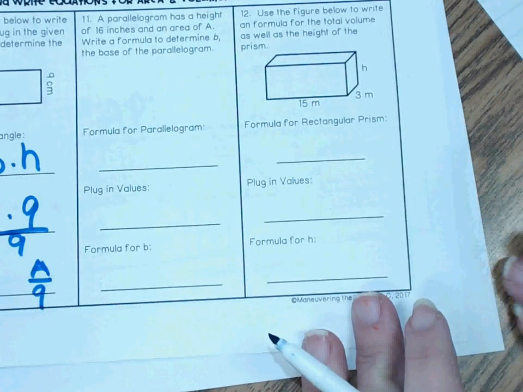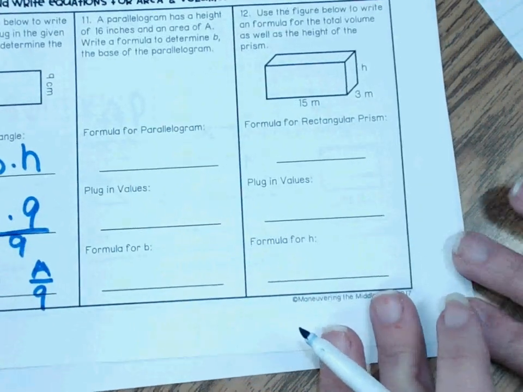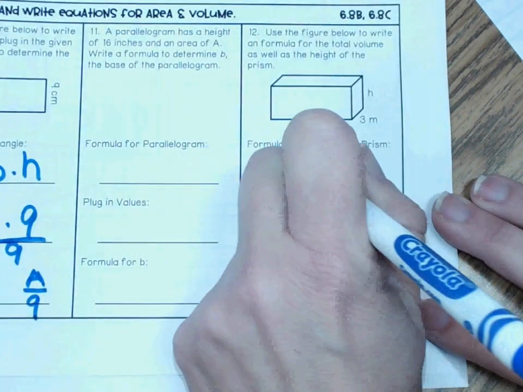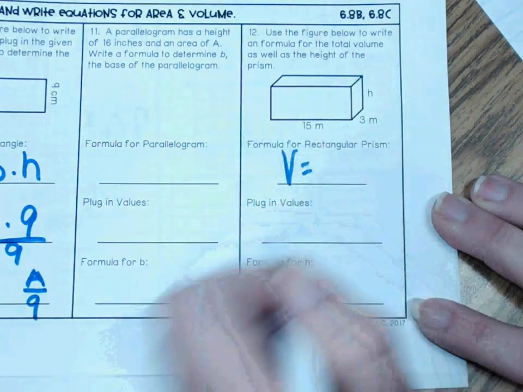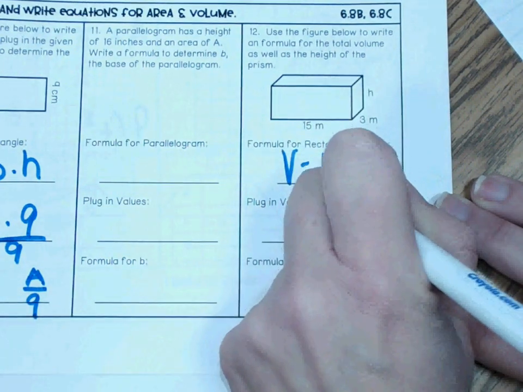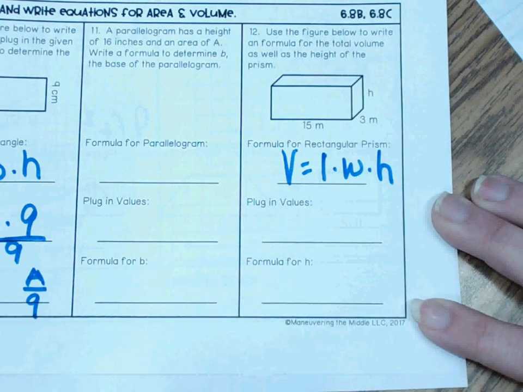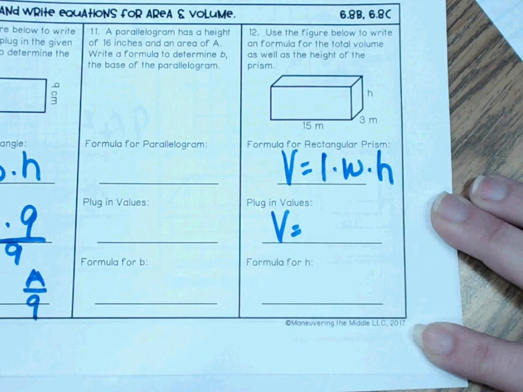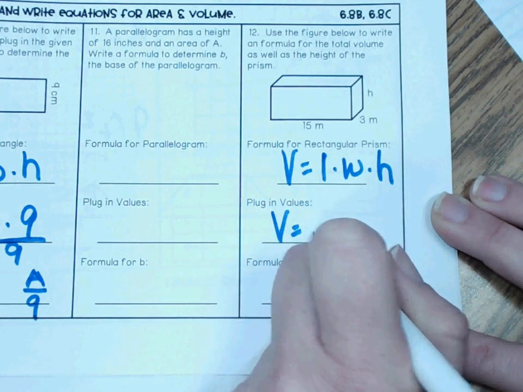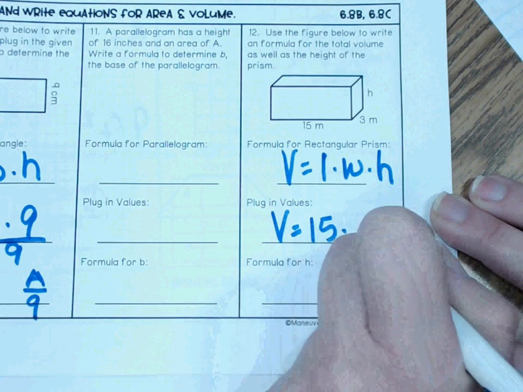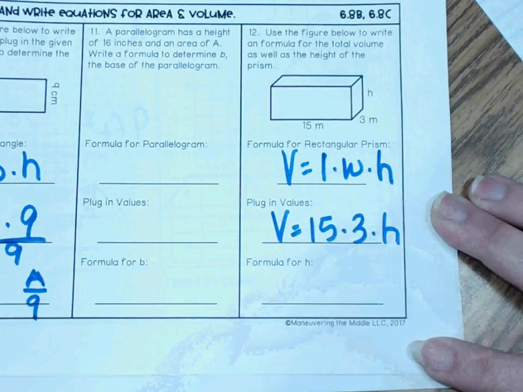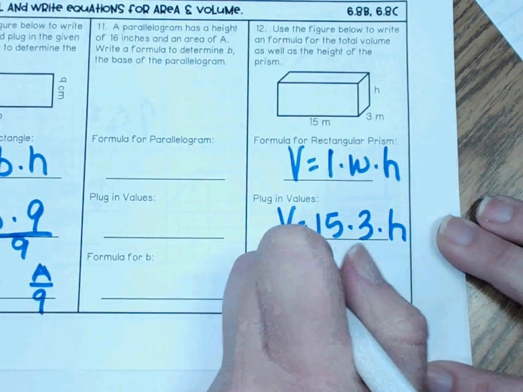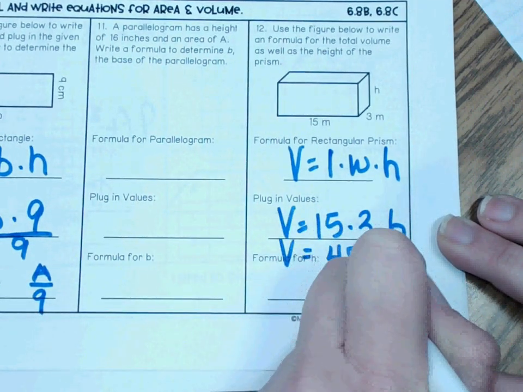Let's get it over here to 12. Same kind of problem except it's a volume one. We're going to write the formula for volume. Volume is what? Length times width times height. Let's see if that works for us. Plug in our values. So volume is, what's the length? What's the width? What's the height? We're not sure. And so this is really V equals 45H.